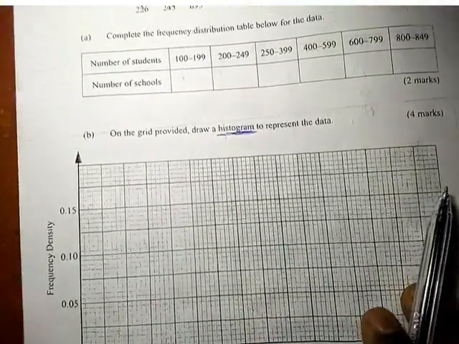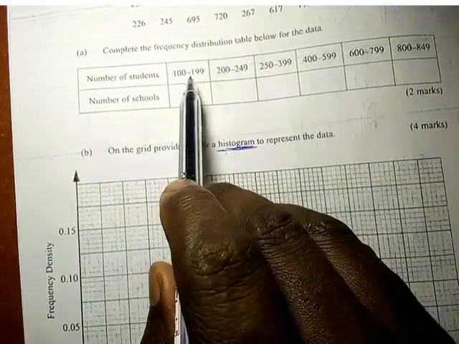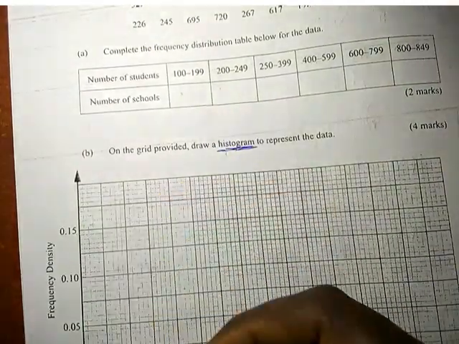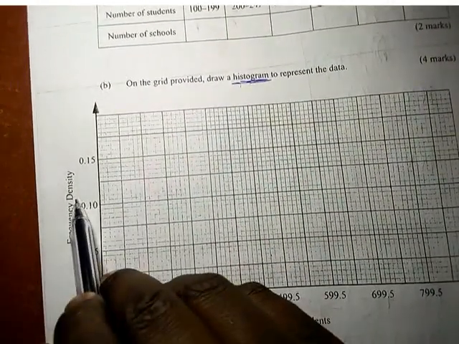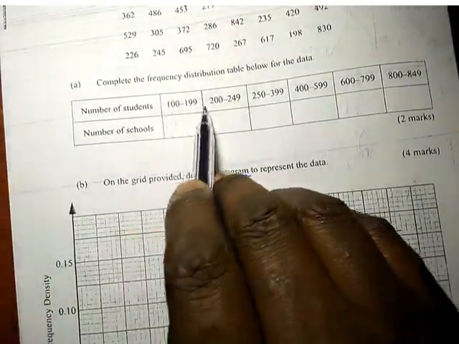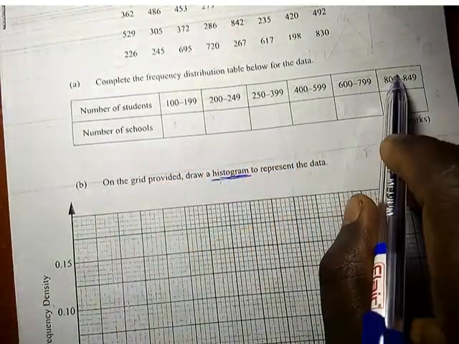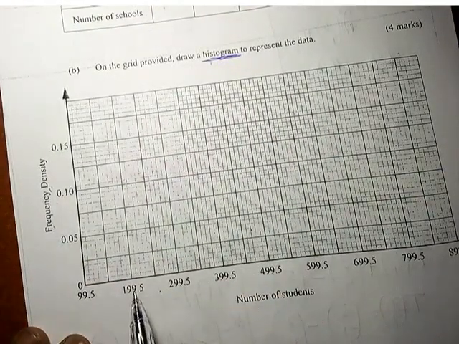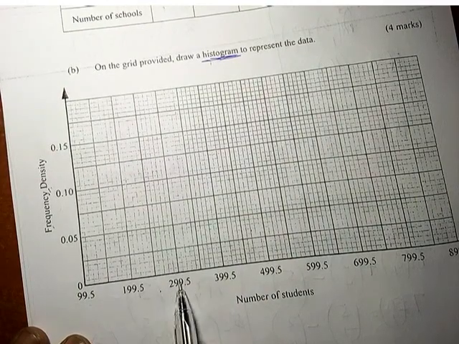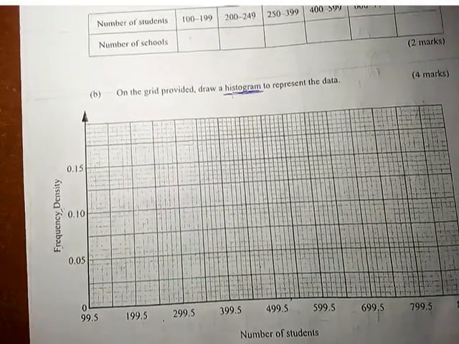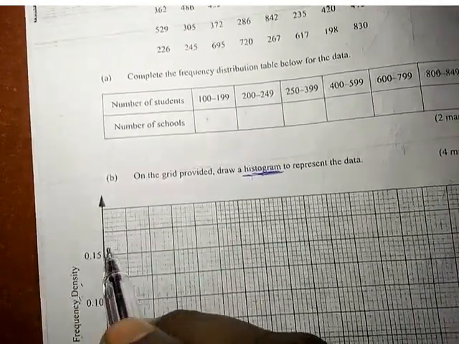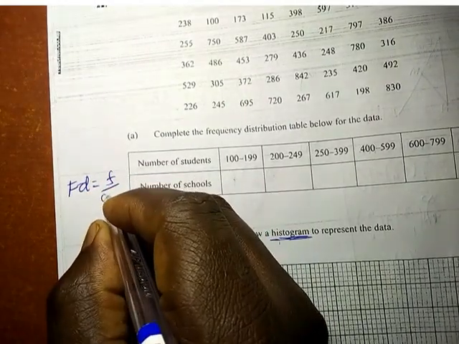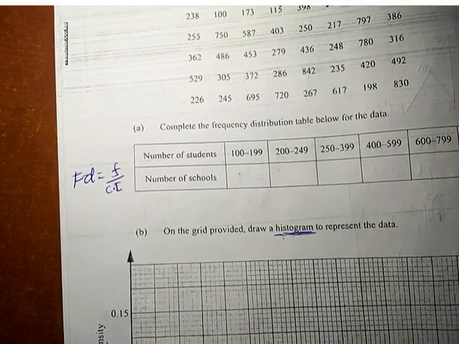Histogram tuko na aina mbili. Wakati tuko na class interval ina fari, sio uniform, tukichora histogram tunatumia frequency density. Lakini wakati the class interval inaenda kama ni 5 5 5 5 5, tunatumia frequency na lower limit, upper limit, like that. So hiyo ndio kitu nataka kujua. So how do you get the frequency density? Frequency density is equal to frequency over the class interval.